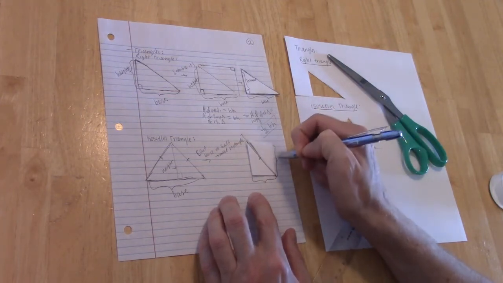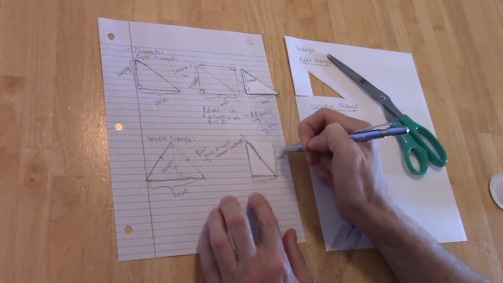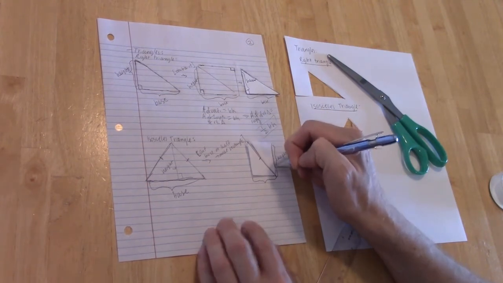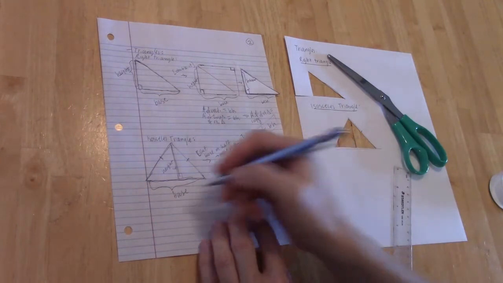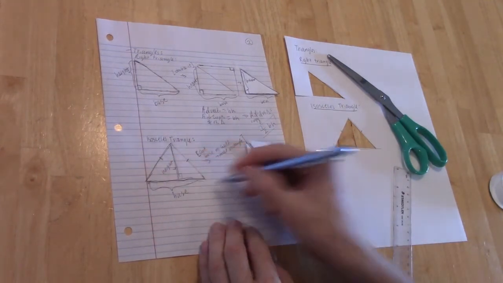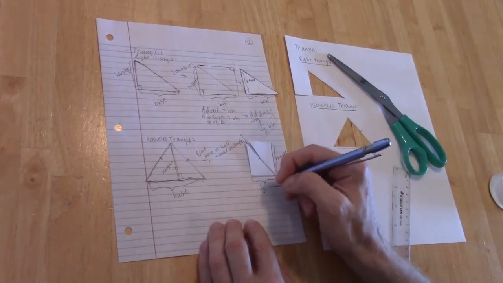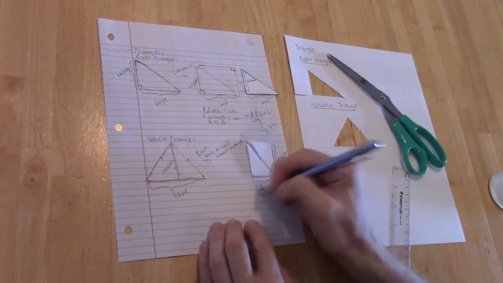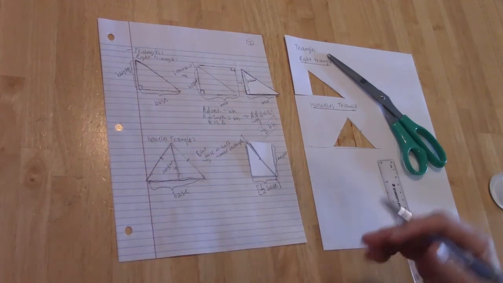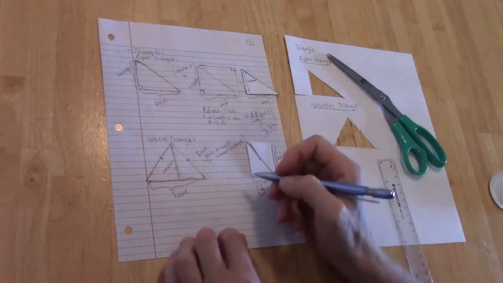The height is the same. This distance here is the same as this distance here. Height hasn't changed at all. But the base, it used to be this long, now it's this long. So that's half of the base. Okay, so we have half the base now for our rectangle base.